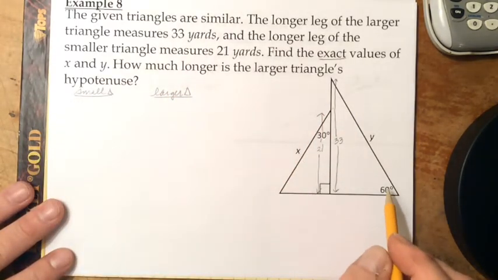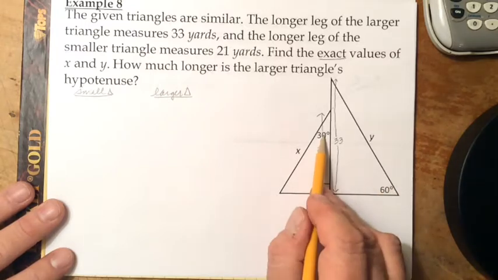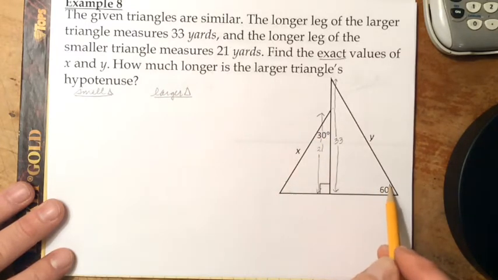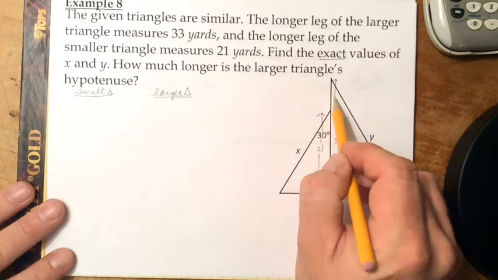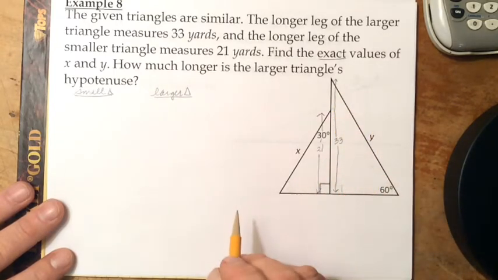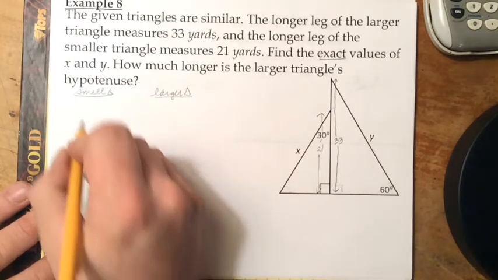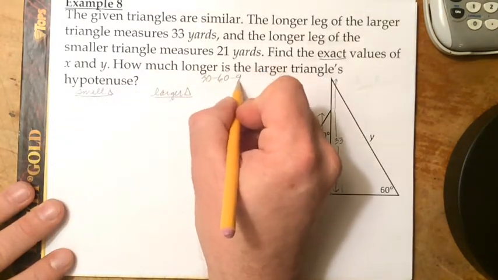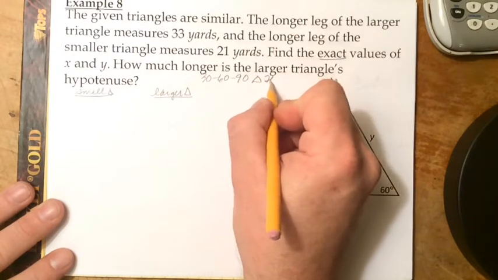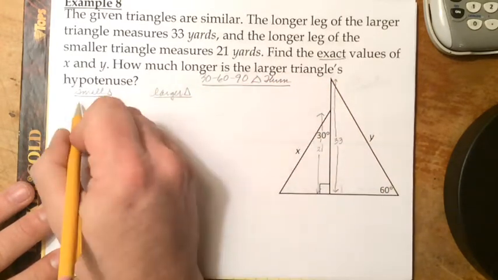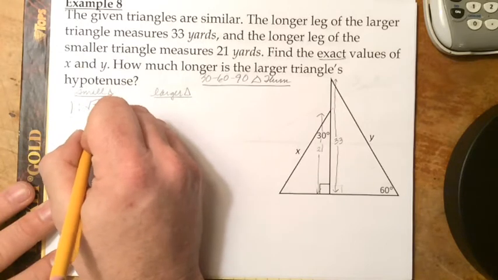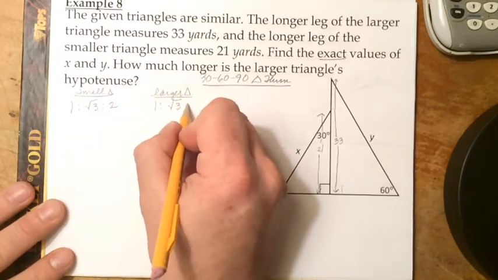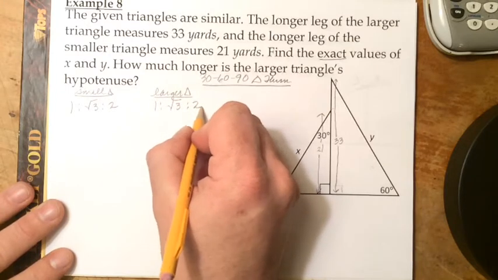These are both 30, 60, 90 triangles, because since this is 30 degrees, this has to be 60. And because this is 60 degrees in this right triangle, this has to be 30. So we just have to be careful what goes where. Our ratio for 30, 60, 90, using that theorem, is 1 to root 3 to 2. Again, 1 to root 3 to 2. Remember, this is short leg to long leg to hypotenuse.